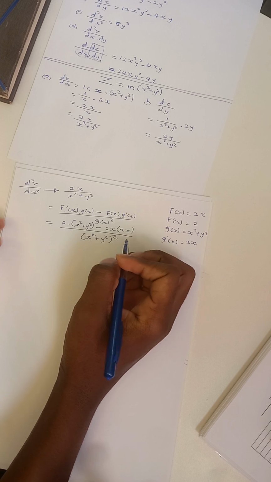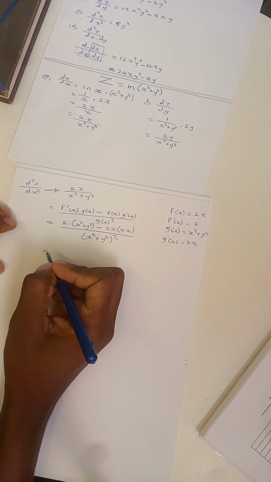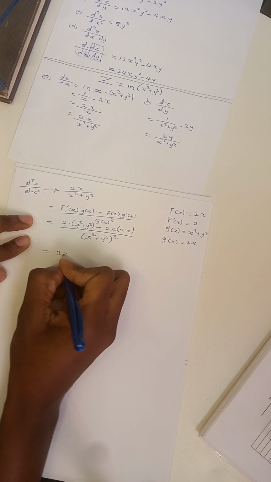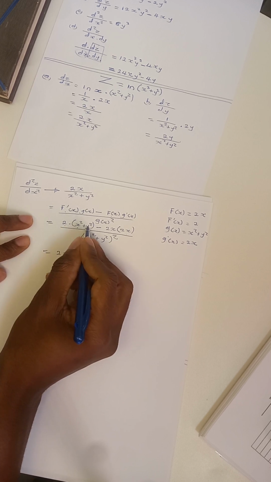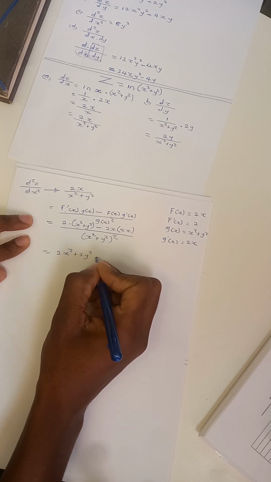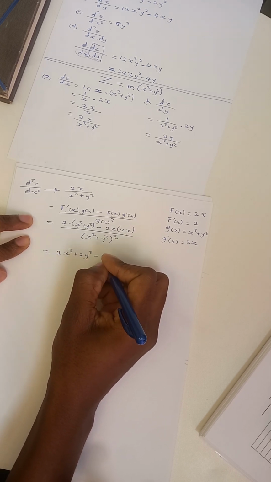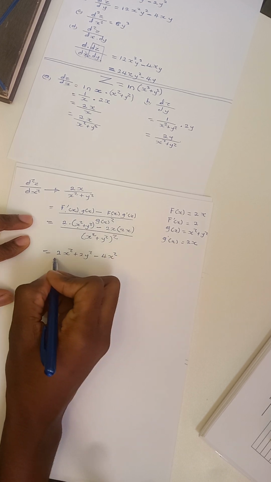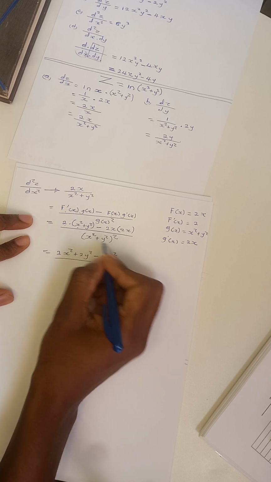So that's what you're going to get. And then let's simplify. 2 multiplied by this one is 2x squared. 2 multiplied by that one is going to be 2y squared, minus 4x squared. Everything divided by this.